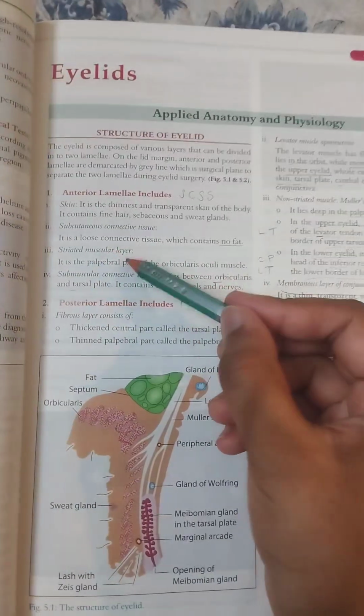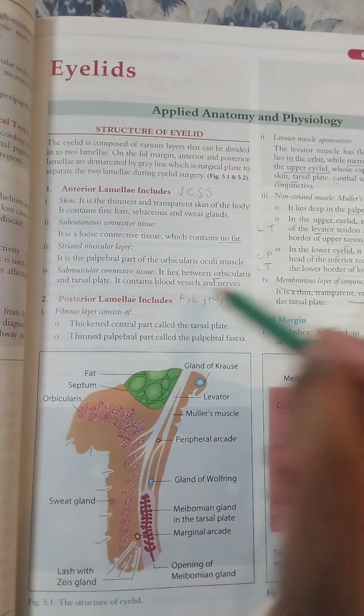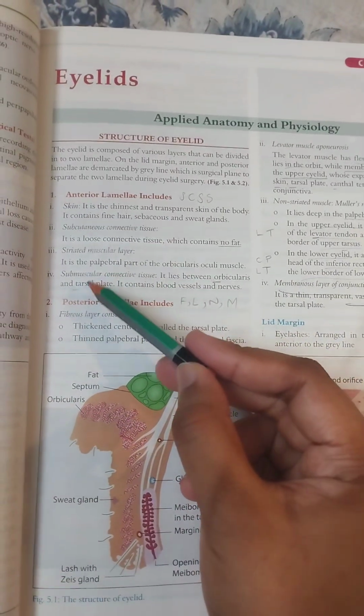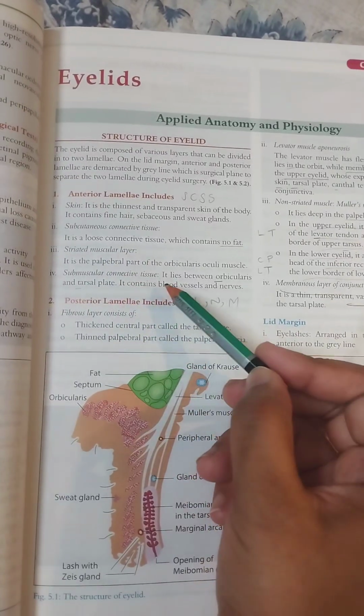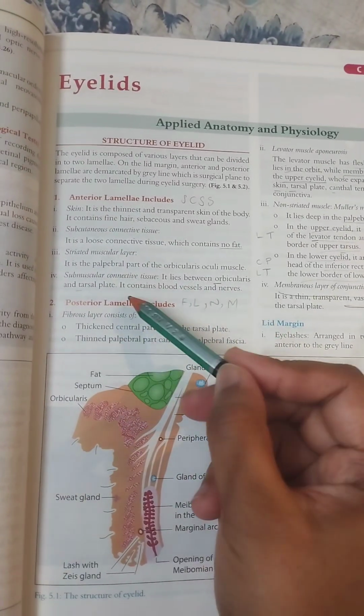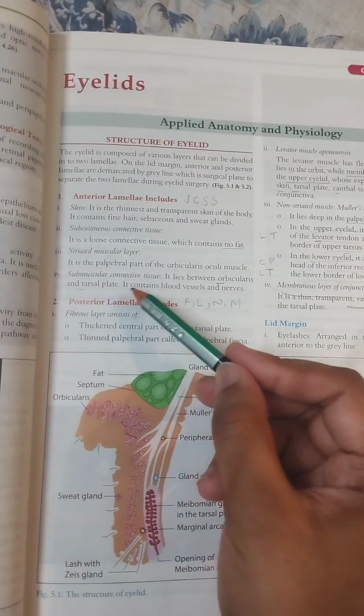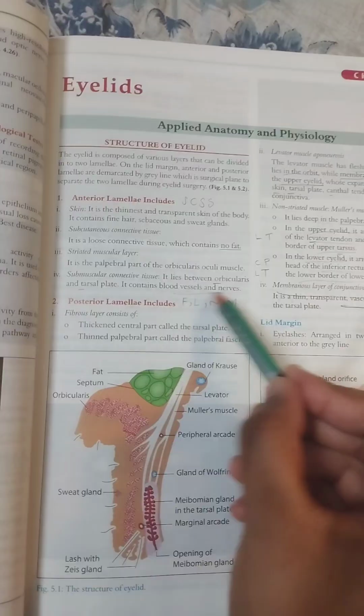Then there is the striated muscular layer. It is the palpebral part of the orbicularis oculi muscle. And then after the muscular layer, we have submuscular connective tissue, which is present between the O and T, which is orbicularis and tarsal plate. It has blood vessels and nerves. So the submuscular connective tissue is also vascular.